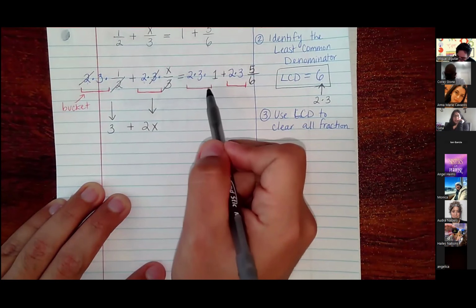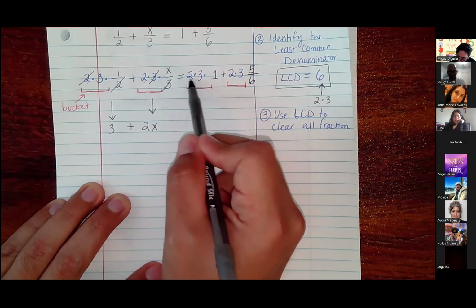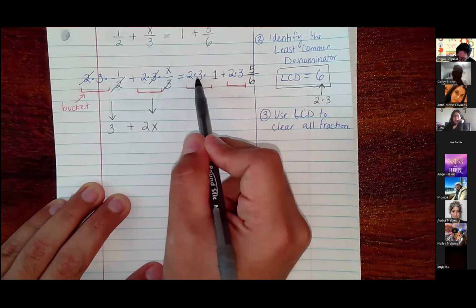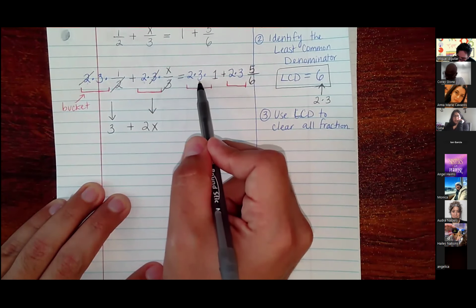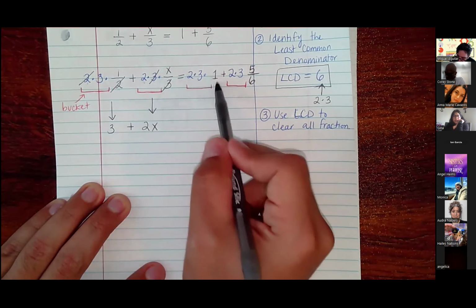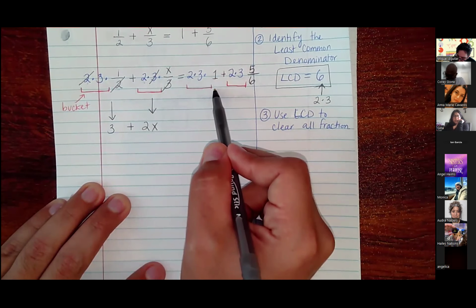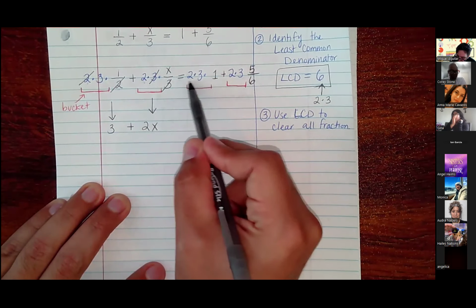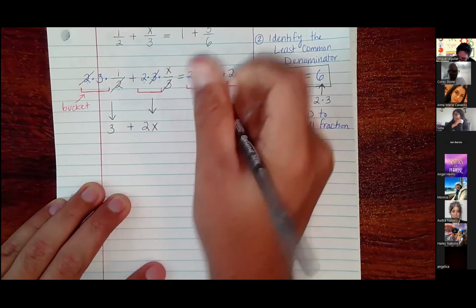And then we're going to move on to the next term, right? I have my LCD here in the bucket, the 2 times 3. And this is just a 1, right? Did it have a denominator to cancel out? No. So I'm just going to multiply what I have here to simplify it. So what is 2 times 3?